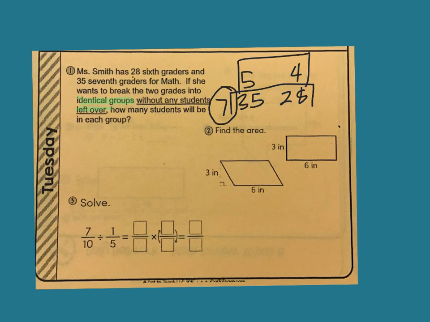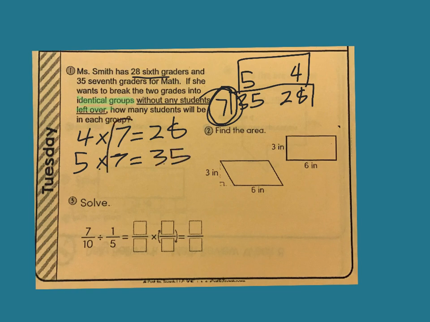If I had those 6th graders and I broke them into groups of 7, I would have 4 groups of 7. And if I did the 35, I would have 5 groups of 7. So groups of 7 is what I'm looking for. How many students will be in each group? 7. Oh, that wasn't too bad.